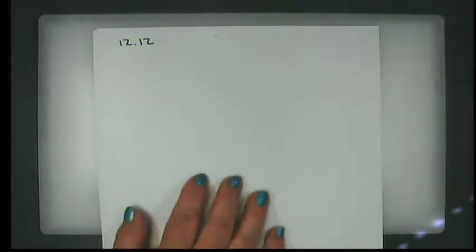So when I look at problem 12.12, we have a light train made up of two cars traveling 90 kilometers per hour.